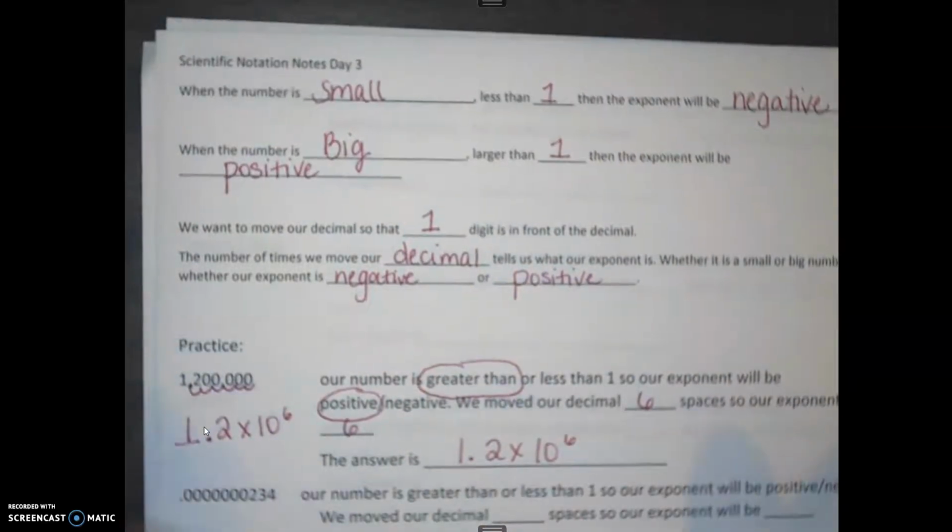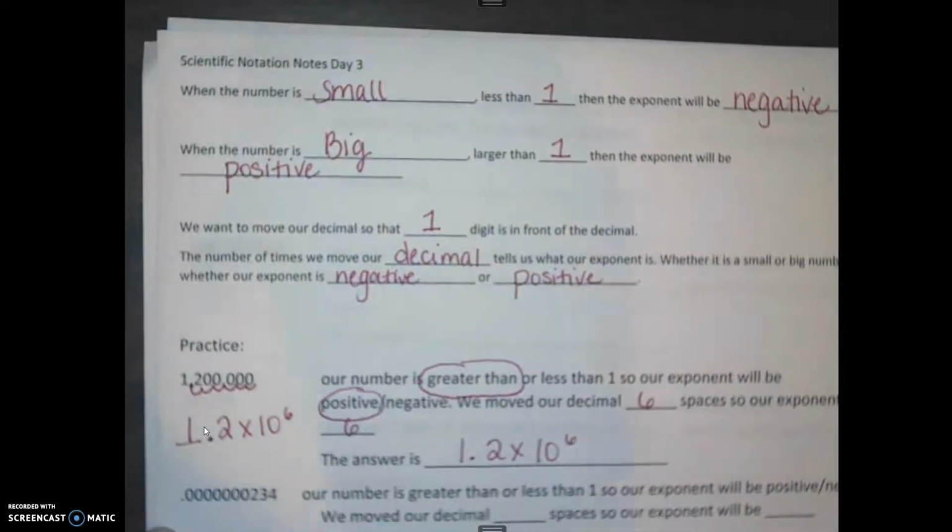Okay, let's look at the next one. Is our number greater than or less than 1? That number is very small. It's long, but the actual value of the number is small, so it's less than 1, and our exponent will be negative. We move our decimal until I just have one number, and that one number can't be a 0.